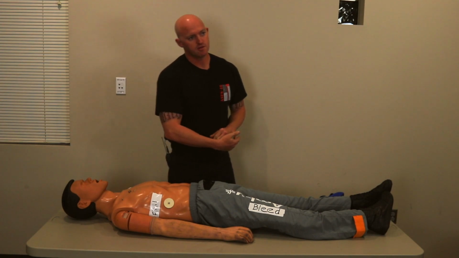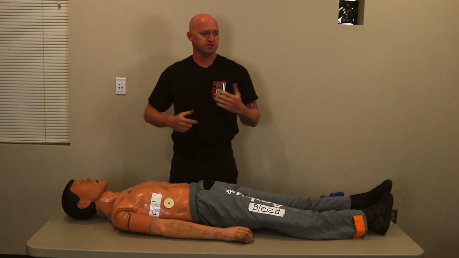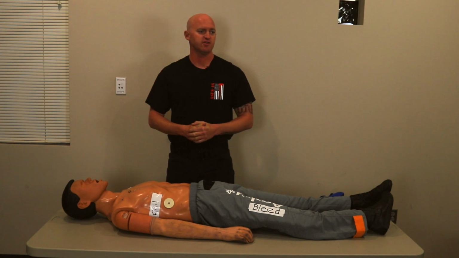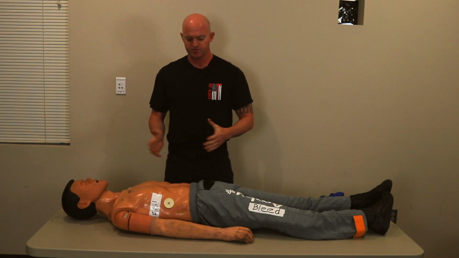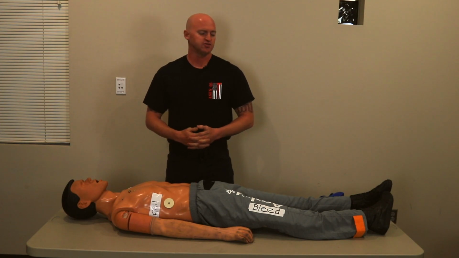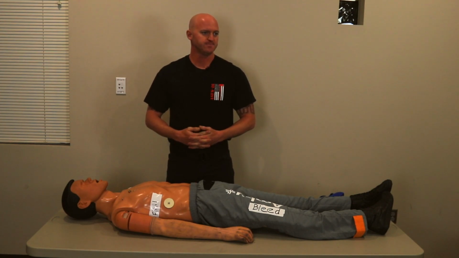And again, we've already cleared the back. So at this time, we're still transporting to the hospital. We're going to reassess every 5 minutes appropriately. And any of those other injuries, the lacerations, abrasions, the secondary injuries, we're going to manage while we're en route. Done.